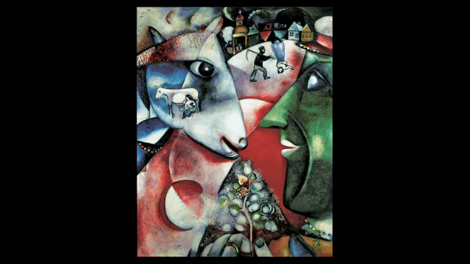And now here is a painting by one of my favorite artists, actually, Marc Chagall. And you're looking at a very abstract work of art. You are looking at a series of symbology that are connected to this Jewish artist.